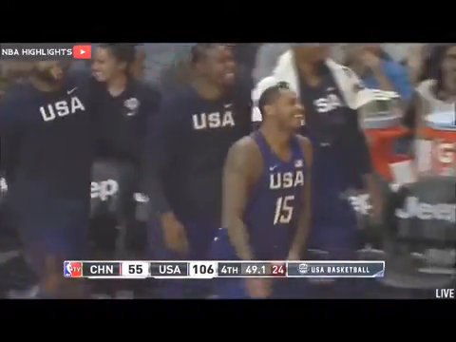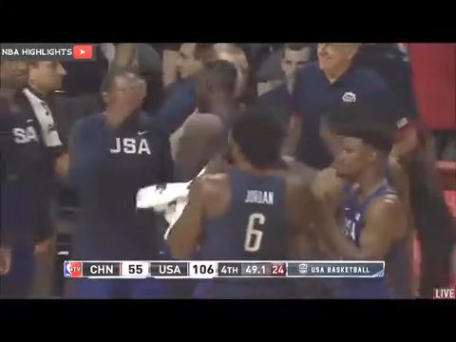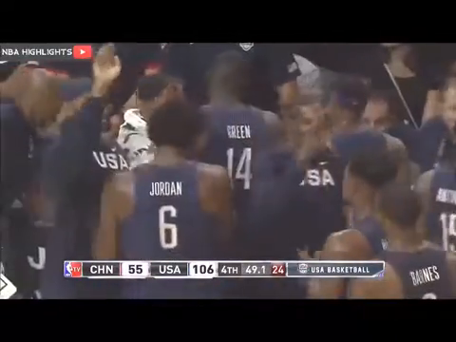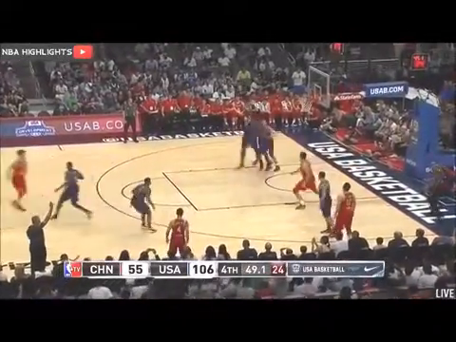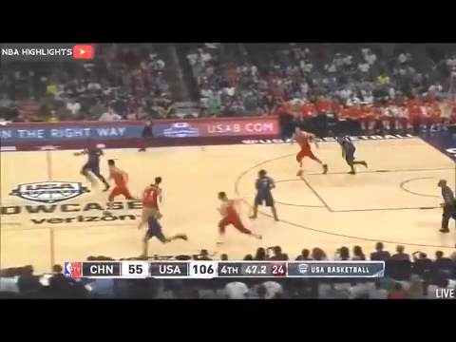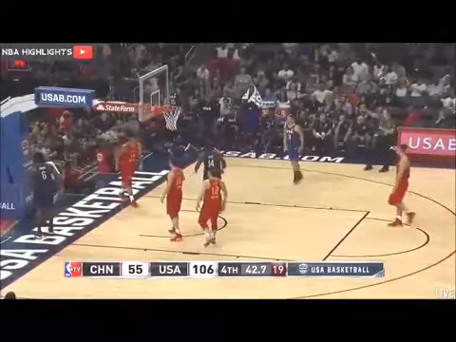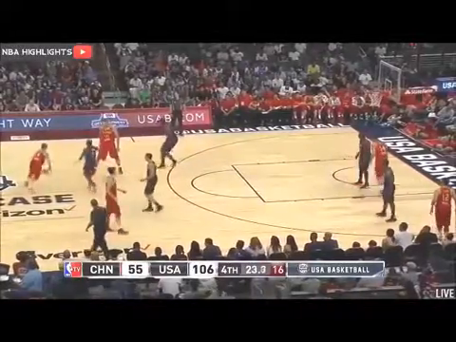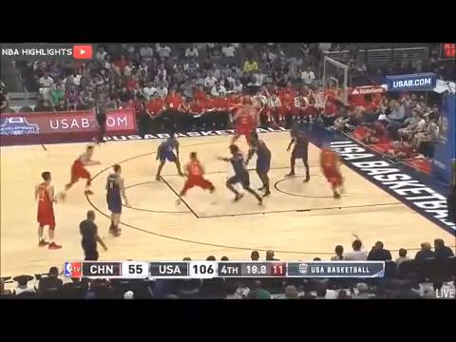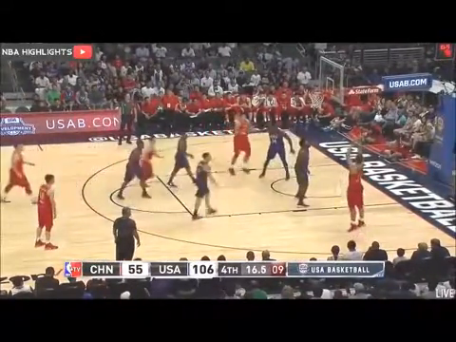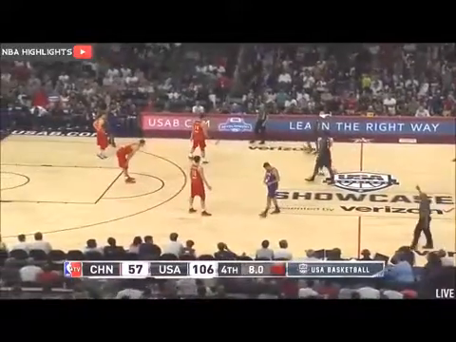42% career free throw shooter, and for some reason China has taken a timeout. They love these timeouts in the final seconds of quarters. Remaining. That's kind of like a Greg Popovich timeout right there. Broken up by Jordan. Thompson with the alley-oop. Intended for Jordan. Yes. 106.